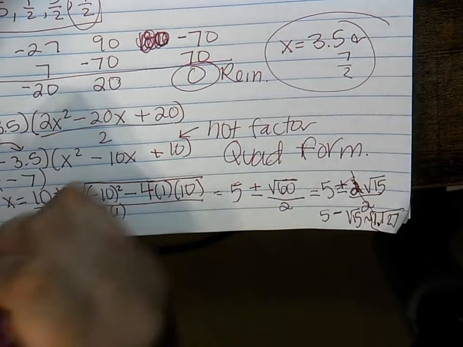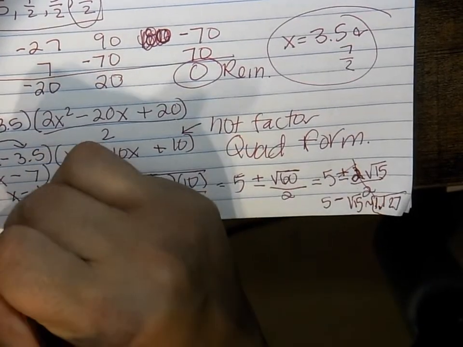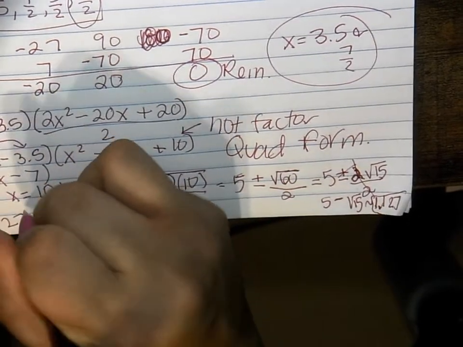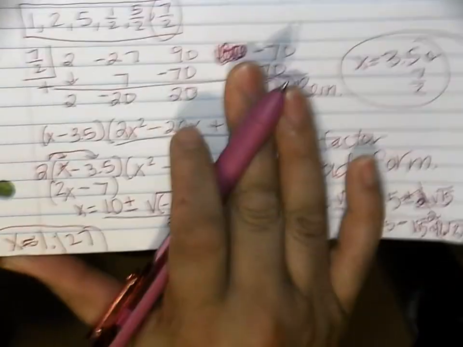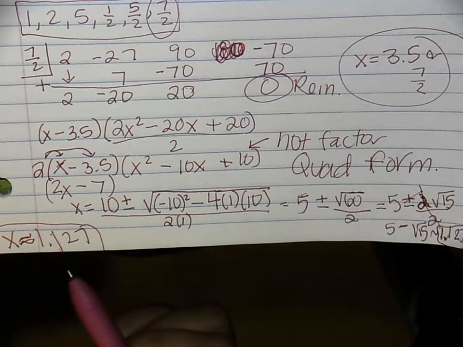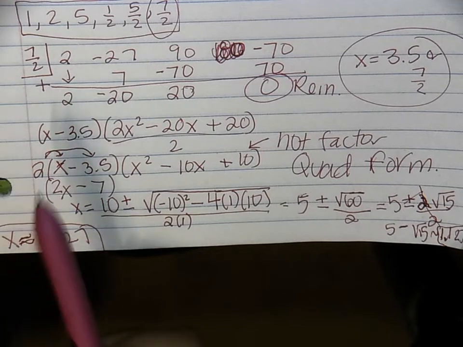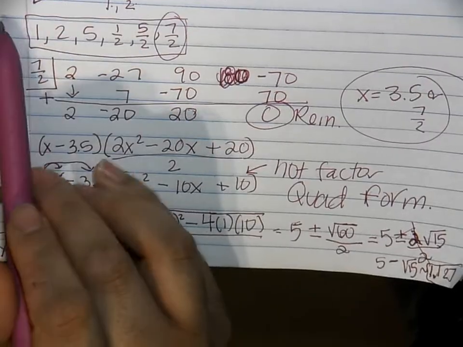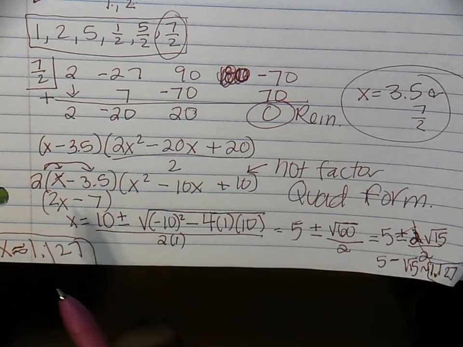I'll write that here actually because it's hard to see there. 1.127, rounded. So I got my two answers here. 3.5 worked, and now I also saw that x was approximately 1.127. Now I did have to round that one because it was an irrational number, and that's why I didn't see it up here in my rational roots when I checked it, because it was an irrational root.